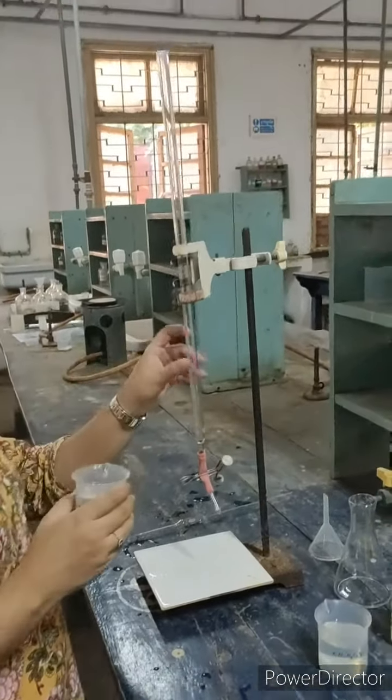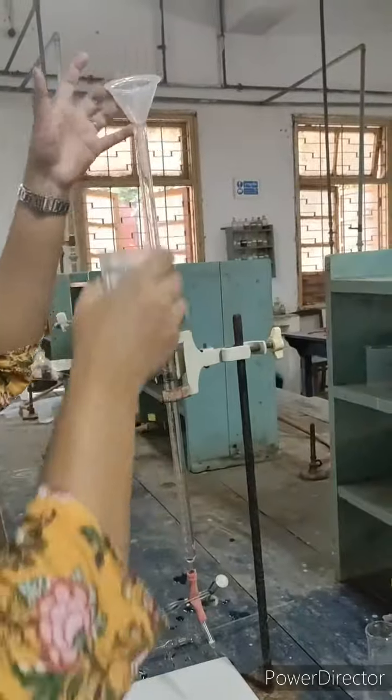Now we will fill our burette with potassium hydroxide. We'll take the funnel.